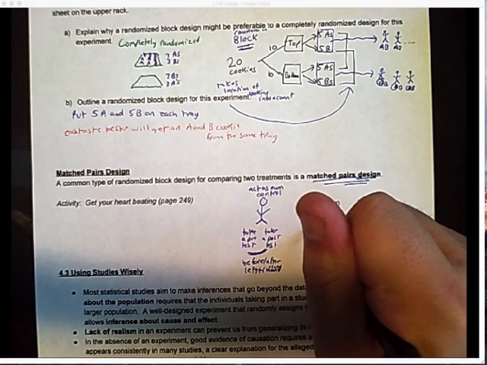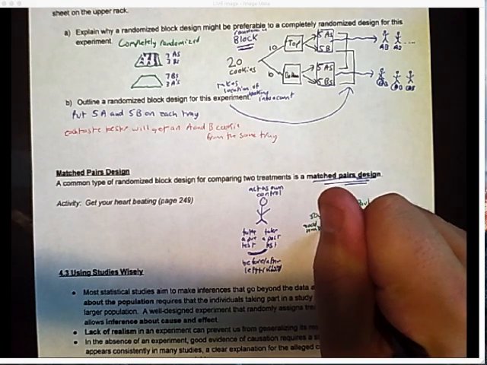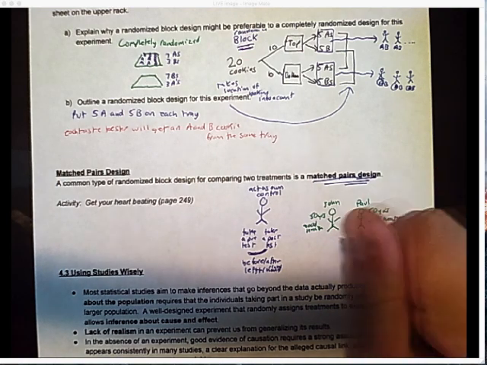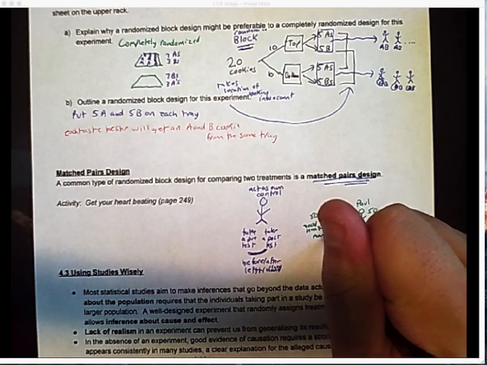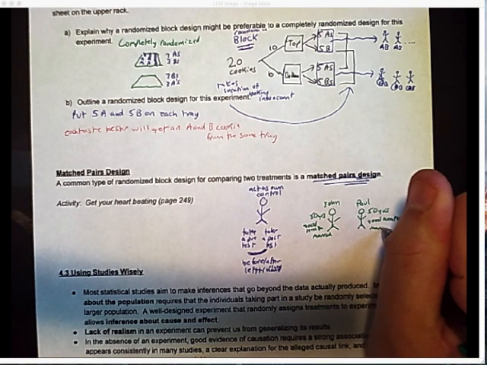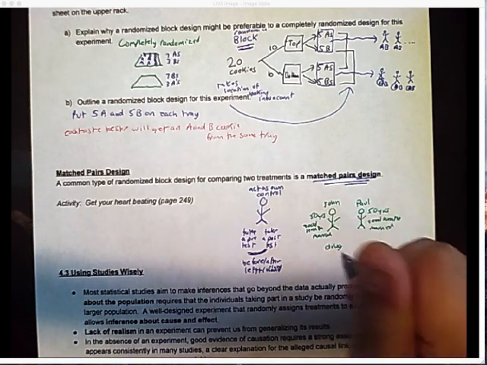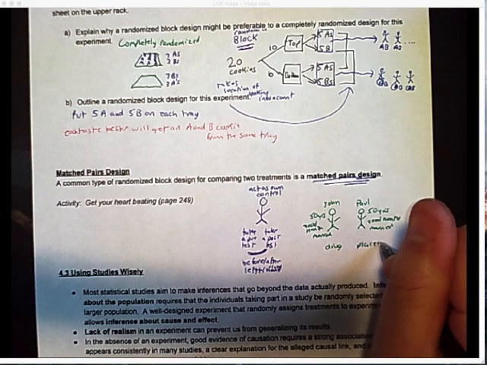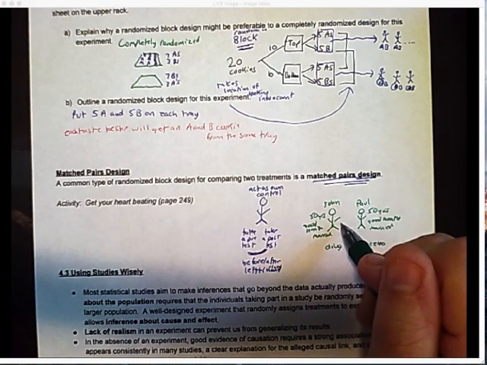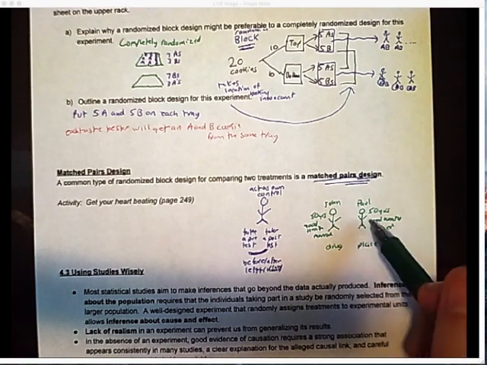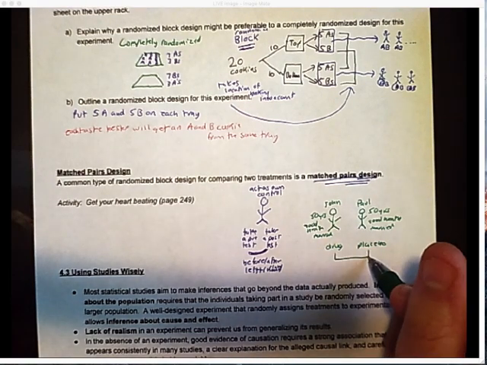They're both in good health, maybe they're both married with 3 kids or something like that. But you give John a drug and you give Paul a placebo. Because they're alike in a lot of ways, maybe the same height, the same weight, the same age, then you're able to compare. That can also be a matched pair design.